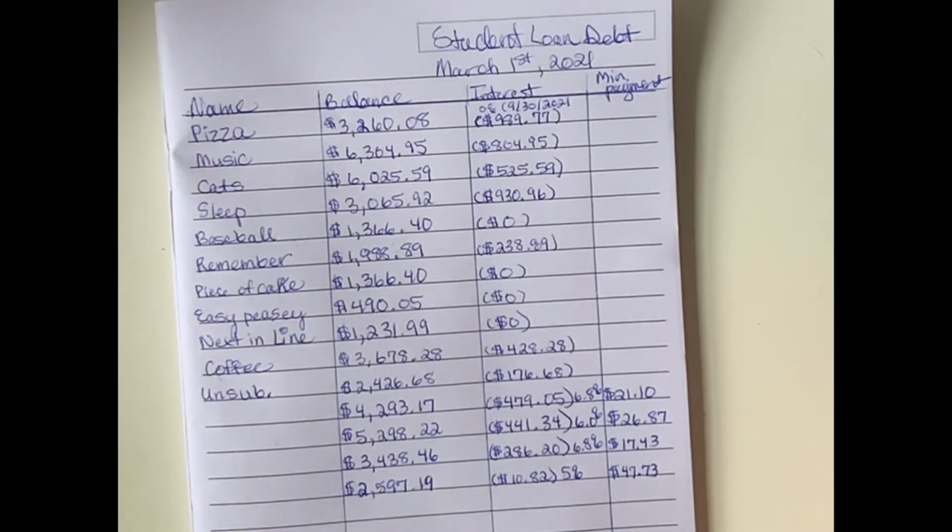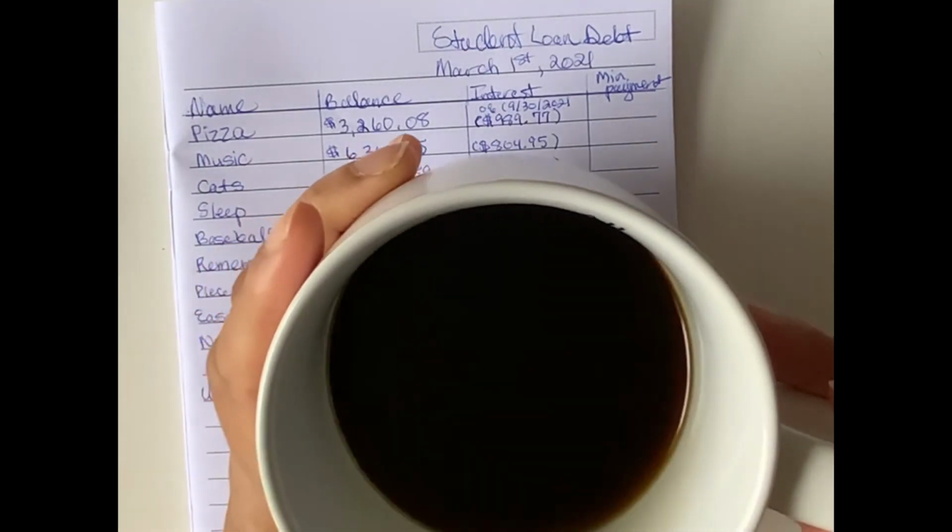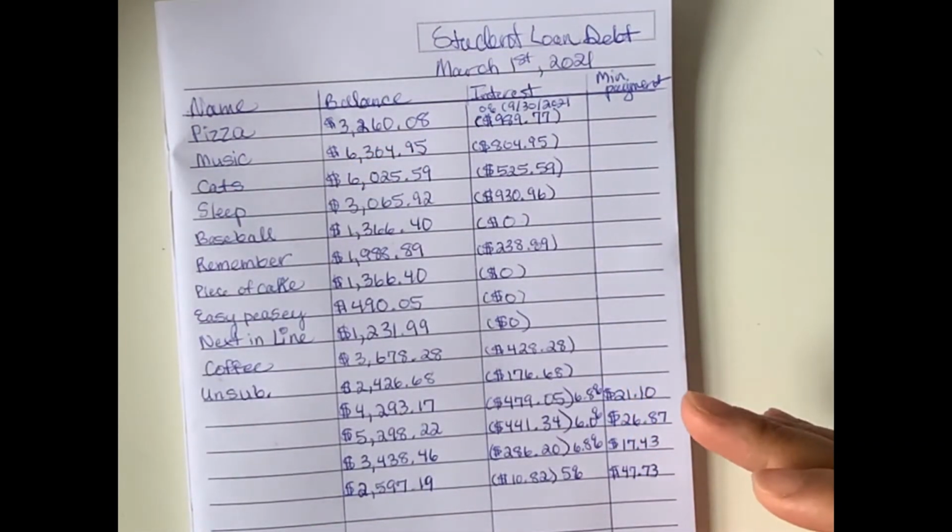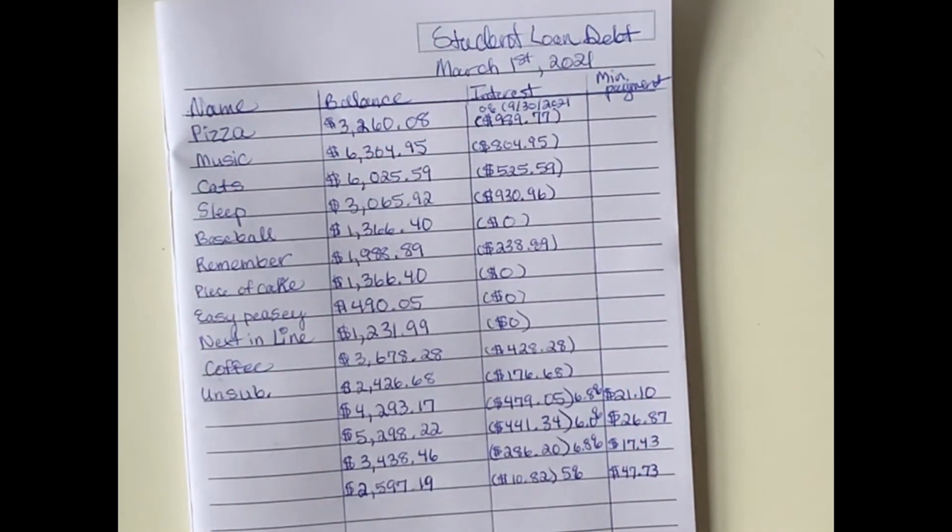So let's take another drink. This is coffee. It's just coffee. It's not anything harder. So, you know, I'm looking at this and I guess I should add it up, but I just don't want to. And I still have these lines that are bothering me. So let me fix it.